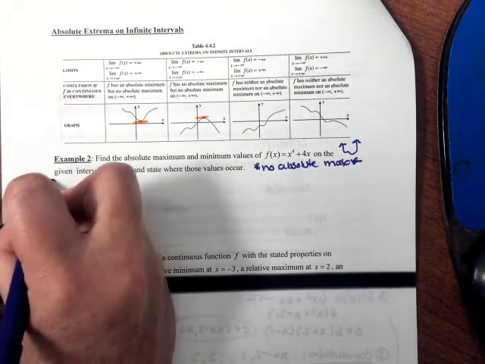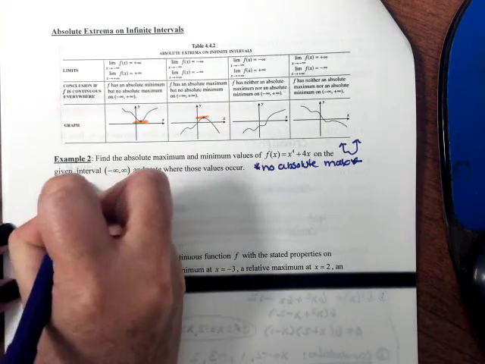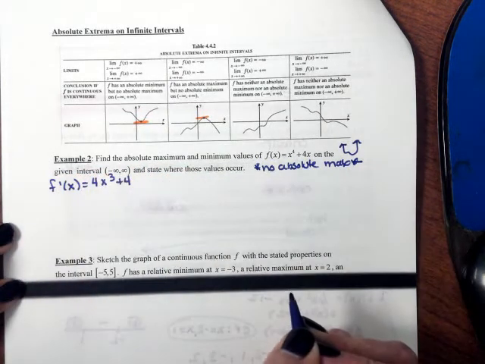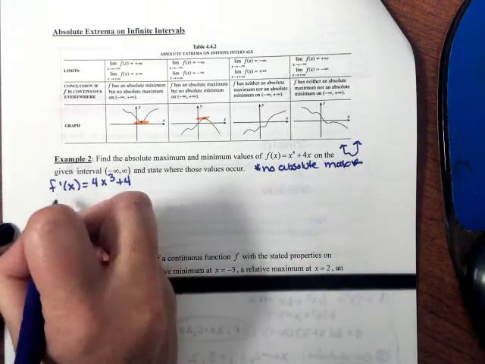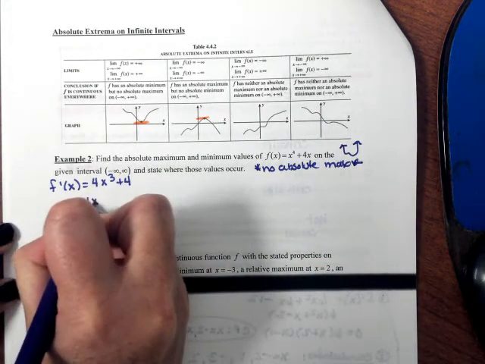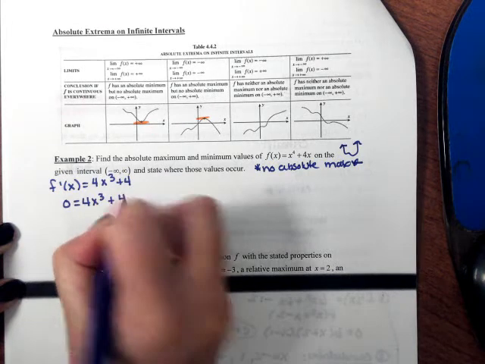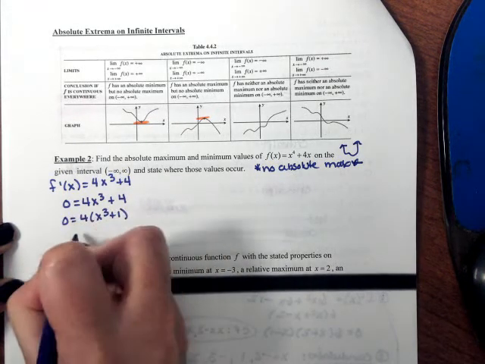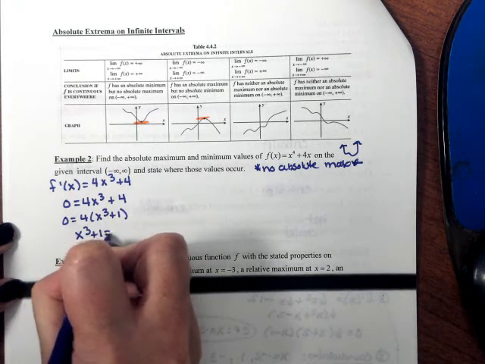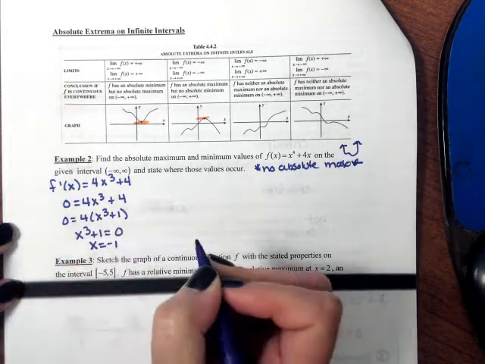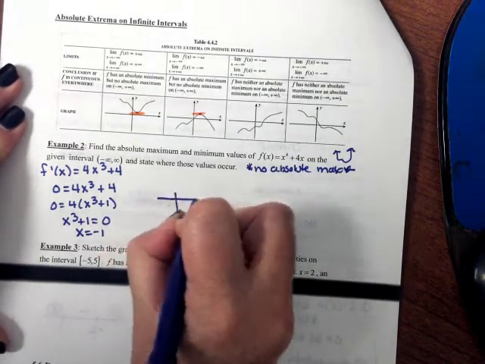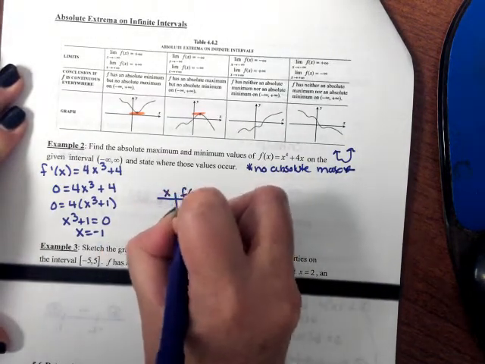So I have to find my f prime of x, which is going to be 4x to the 3rd plus 4, and then I'm going to set this derivative equal to 0. So 0 is equal to 4x to the 3rd plus 4. I can factor out a 4. So x will be equal to -1. So again, my only critical point is -1.